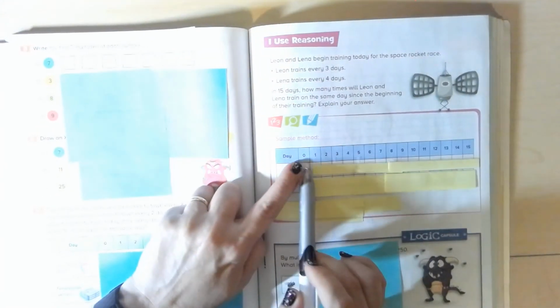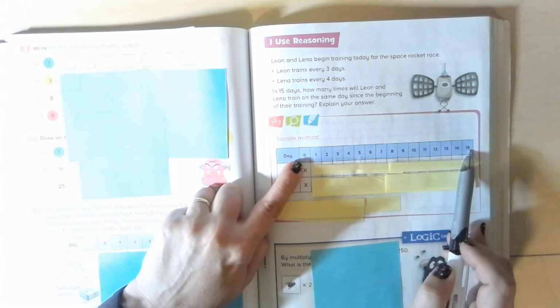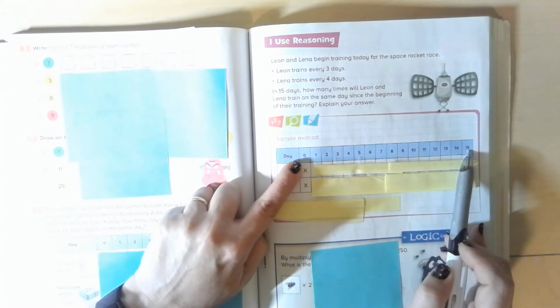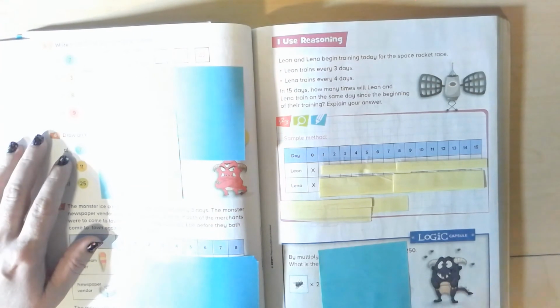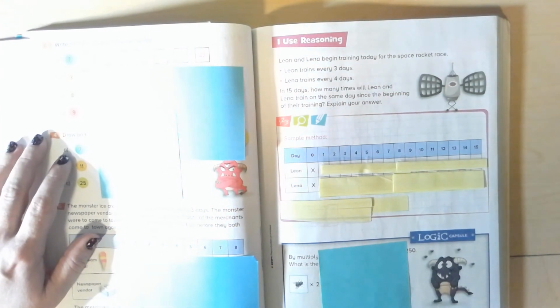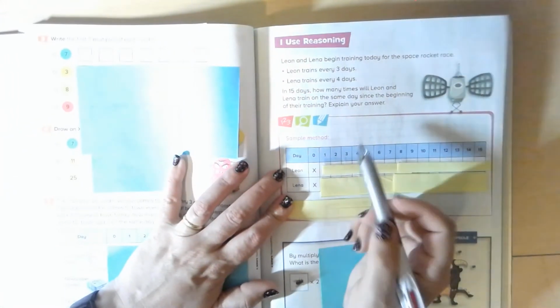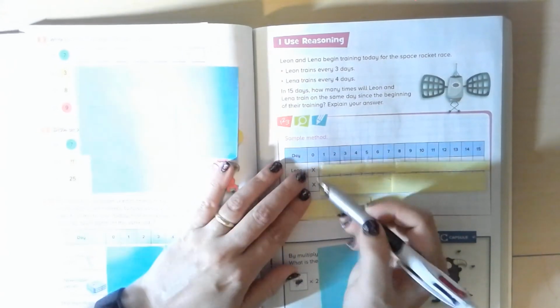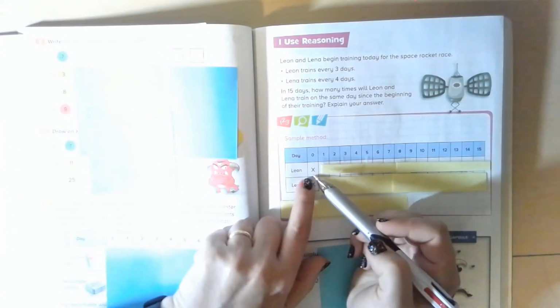Ooh, I understand that. In 15 days, so they show us days 0 to 15. In 15 days, how many times will Leon and Lena train on the same day since the beginning of their training? So since the beginning.